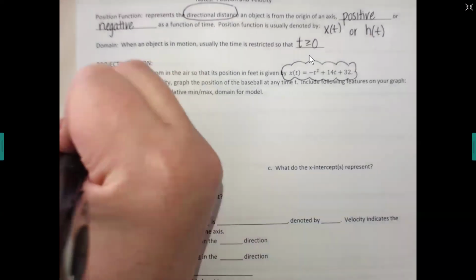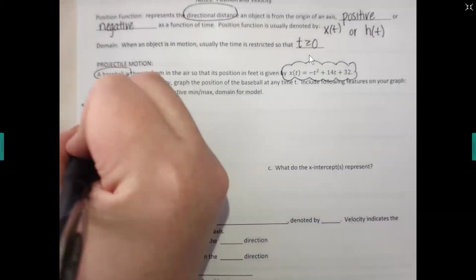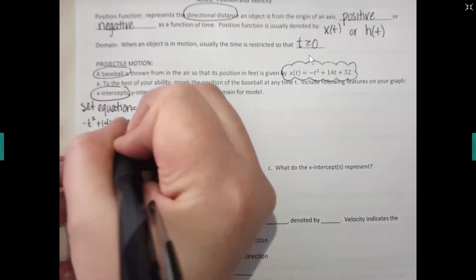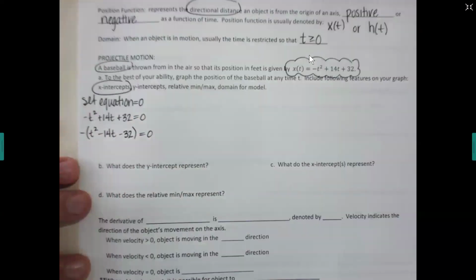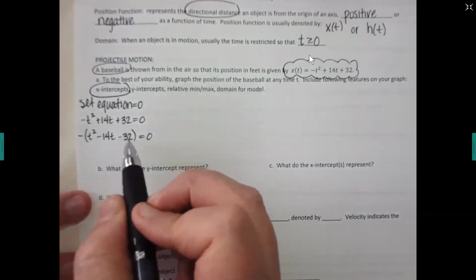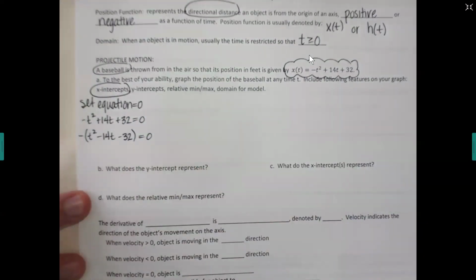So we're going to GCF that out. My t squared will be positive, which means my 14 is now going to be a negative. Same for my 32. And now I'm looking for numbers that when I factor will multiply to 32 and subtract to 14.